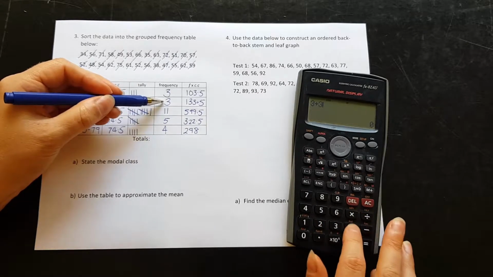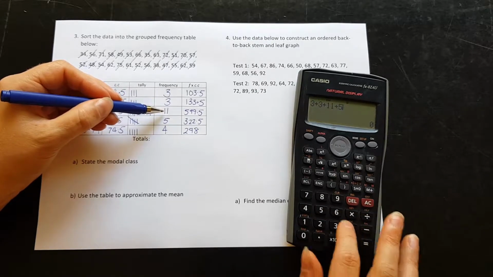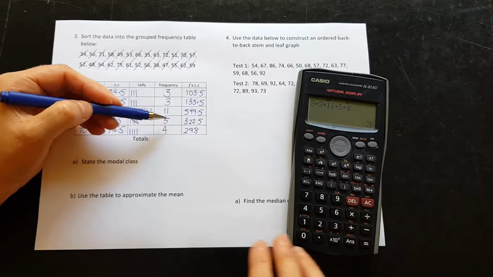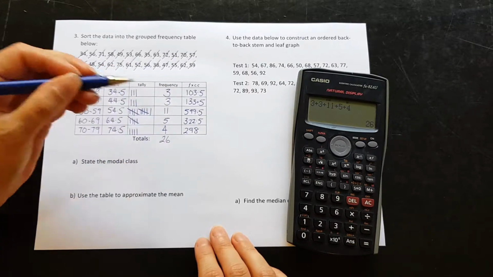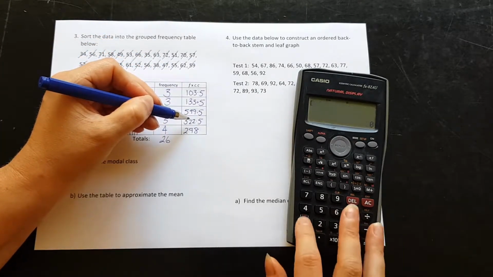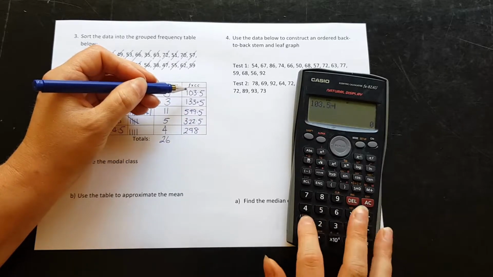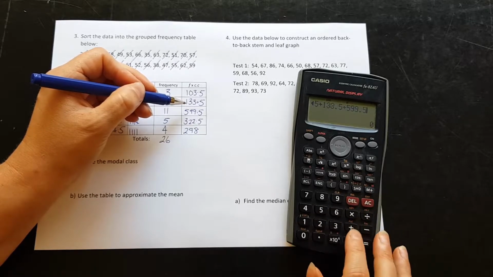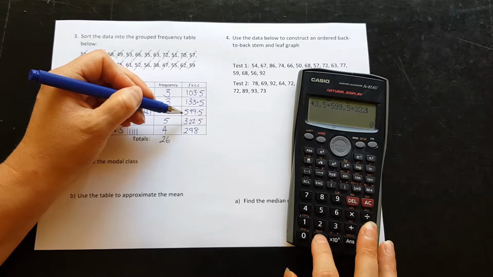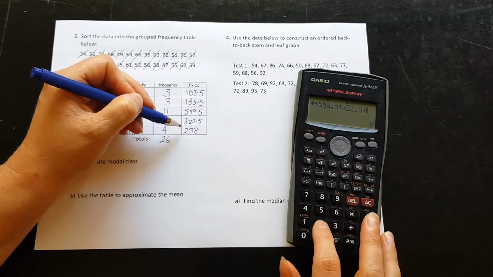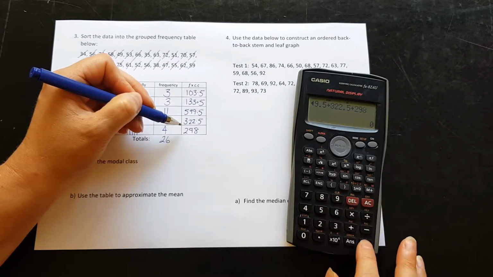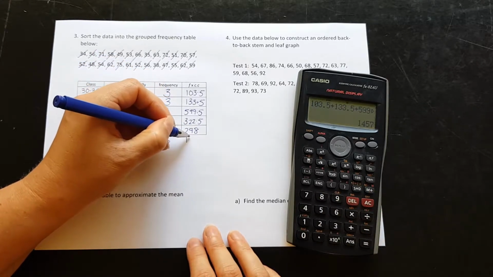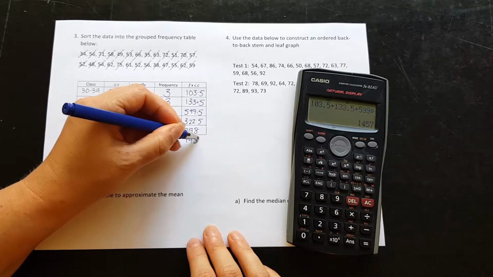3 plus 3 plus 11 plus 5 plus 4, adding up the frequency column, we get 26. Adding up this column, 103.5 plus 133.5 plus 599.5 plus 322.5 plus 298. 1,457.